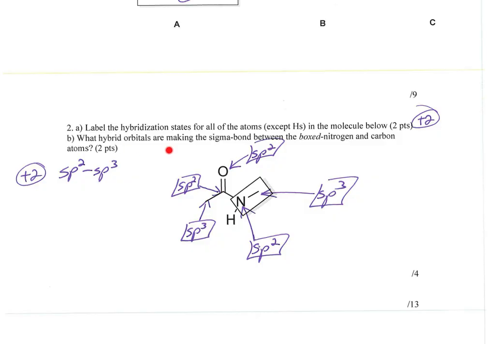What hybrid orbitals are making the sigma bond between the boxed nitrogen and carbon atoms? Well, if this nitrogen is sp2 hybridized, it has an sp2 hybrid orbital to make a sigma bond. This carbon is sp3, so all it has is sp3 hybrid orbitals. So that's what it uses to make a sigma bond.